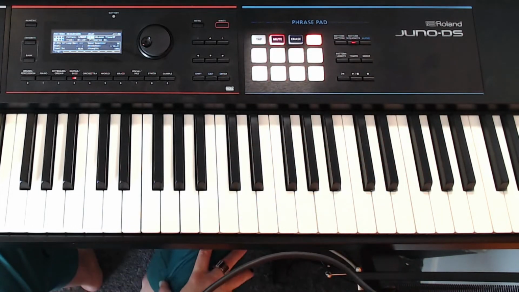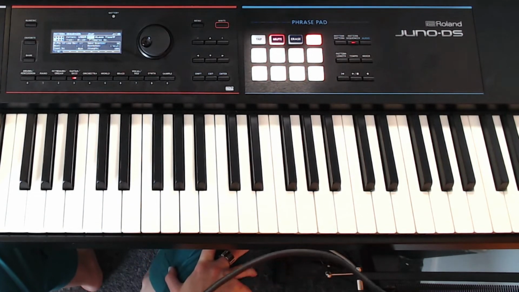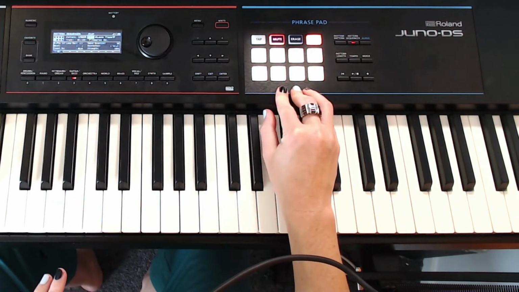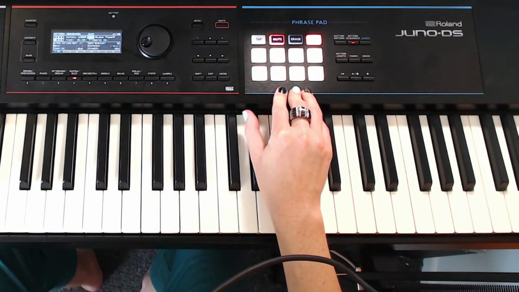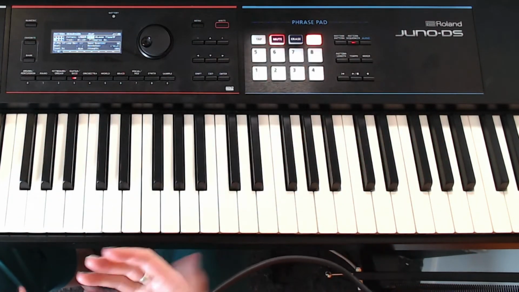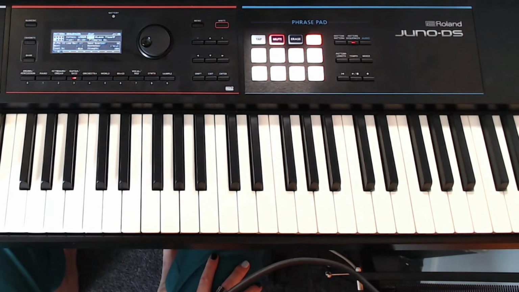You can record your loop and play with it for hours by unmuting and muting and mixing it in different ways, without the pressure of recording it live and then looping it like some loop artists do with pedals. That's one of the amazing things about this feature on the Roland Juno DS.